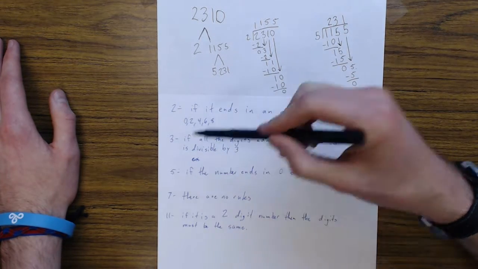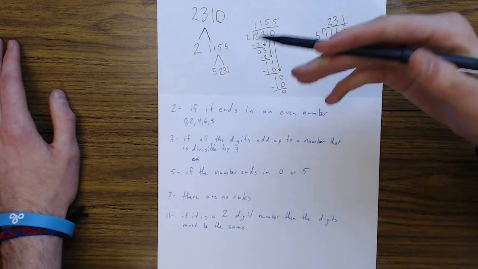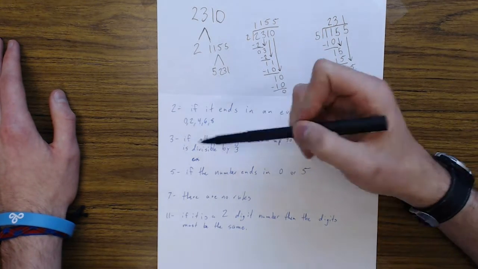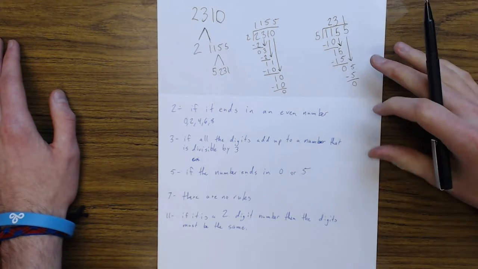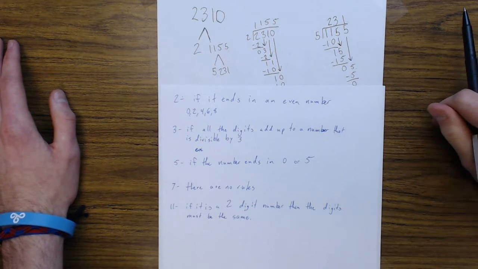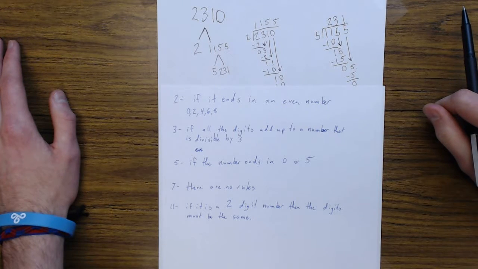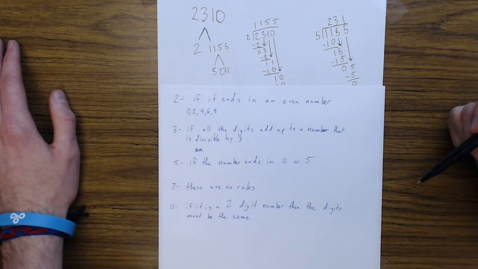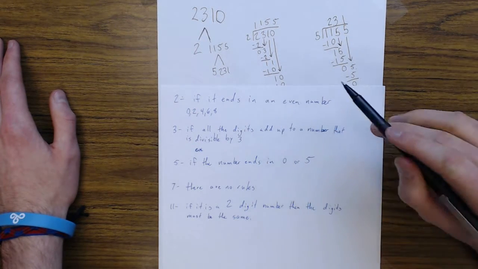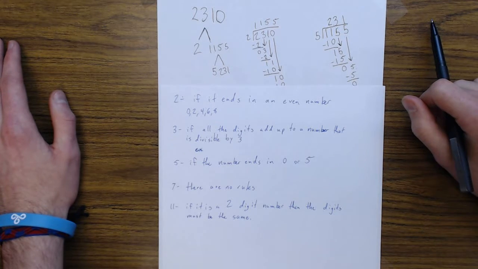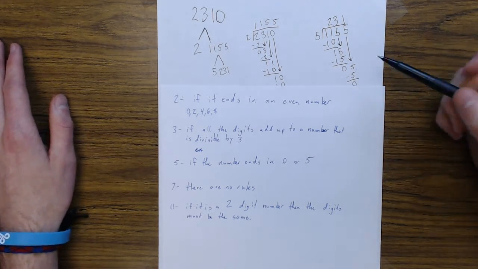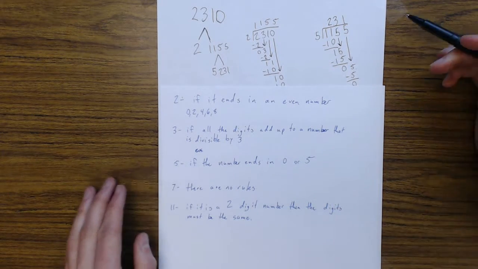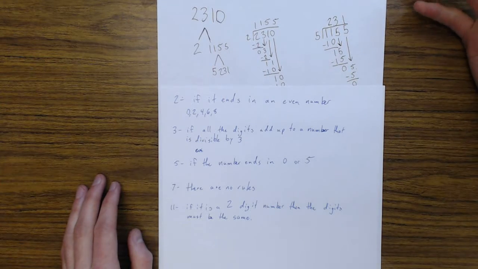Now, just looking at this number, we've tried 2 and 5, but this doesn't end in an even number, and it doesn't end in a 0 or a 5. So we're not going to use that 2 or that 5, but what else do you think we could use? What do all of these digits add up to? What's 2 plus 3 plus 1? Looks like 6 to me. That is going to be 6, right? Now, is 6 divisible by 3? Yes. 3 times 2 equals 6.